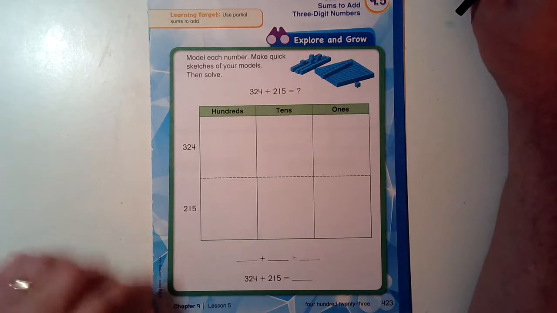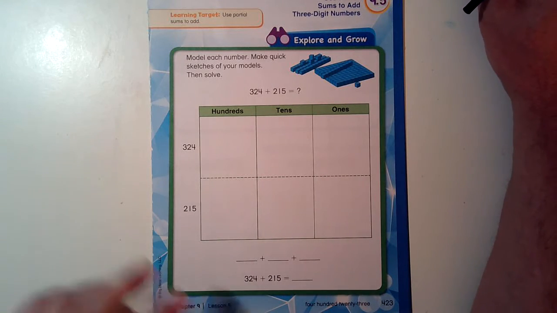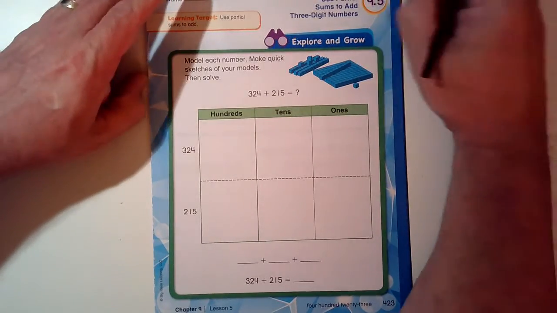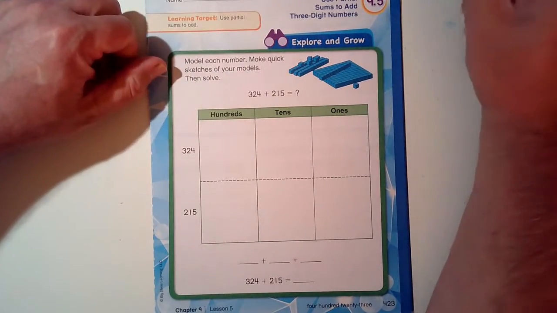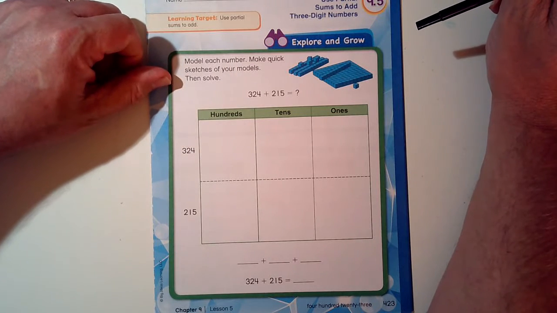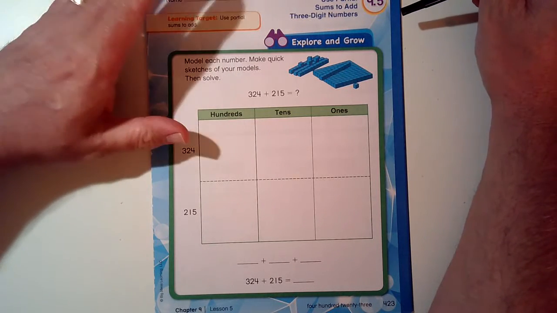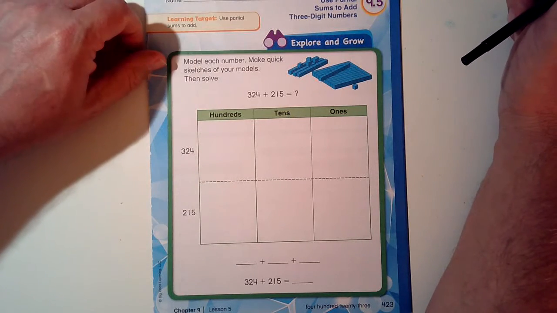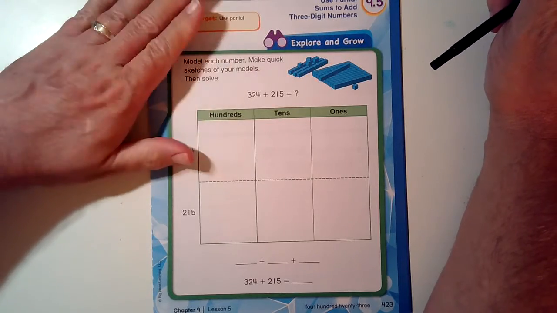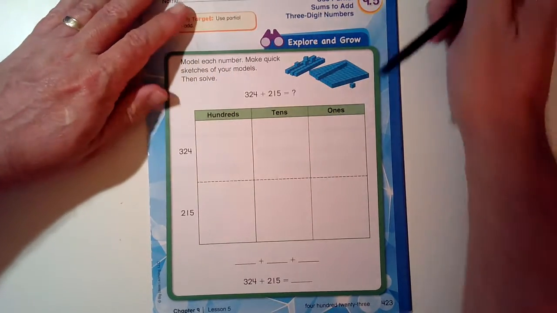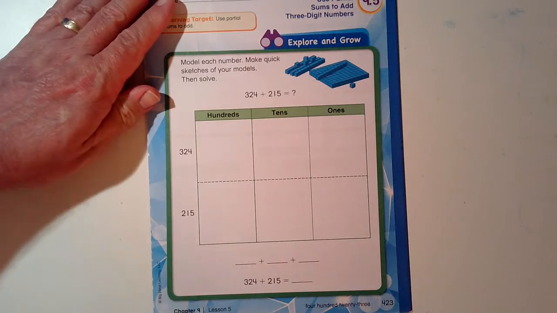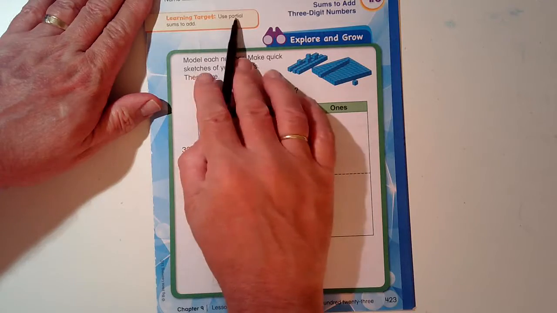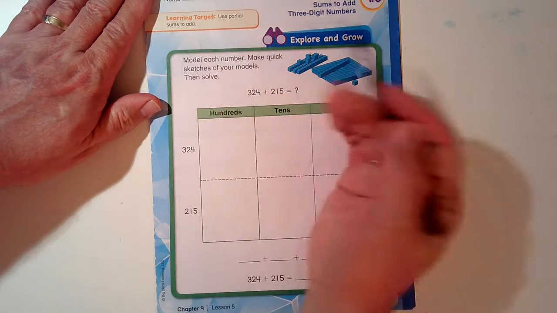Today in Book 2, I want us to go all the way up to 423. I know that I'm skipping some, and if we were in the classroom, I would take some time and show you what they were doing. But I've been adding it a little bit into each lesson, and I don't want to confuse us and get us away from what we've been doing. So I do want to show you this because it is something that we've been working on. So our learning target today is use partial sums to add.